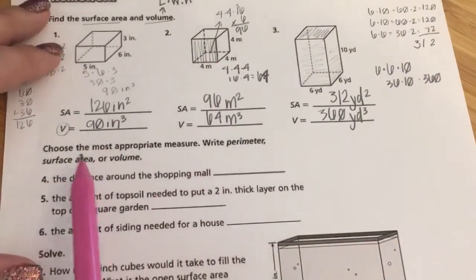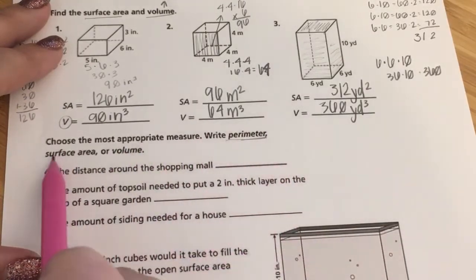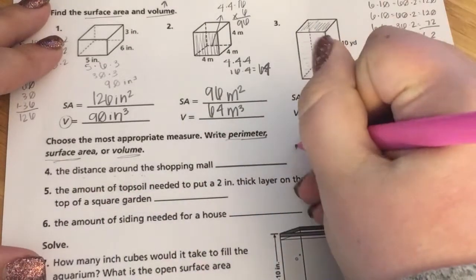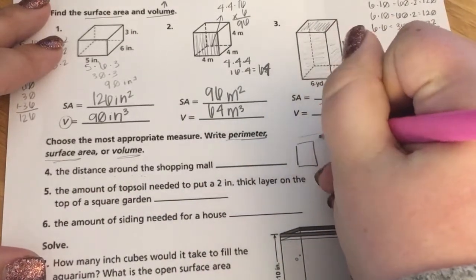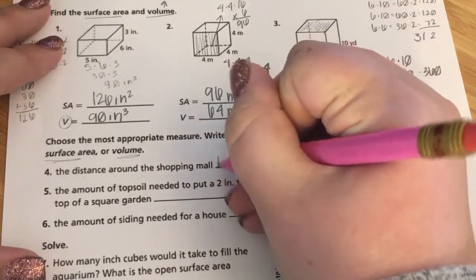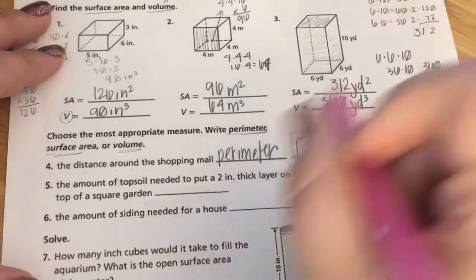So now let's pick, it's either perimeter, surface area, or volume. If I wanted to find the distance around a shopping mall, that'd be like putting up a fence, so that'd be the perimeter. I can even draw myself a visual picture to see that this would not be volume, and this really wouldn't be area either. If I'm looking for distance around, it's perimeter.